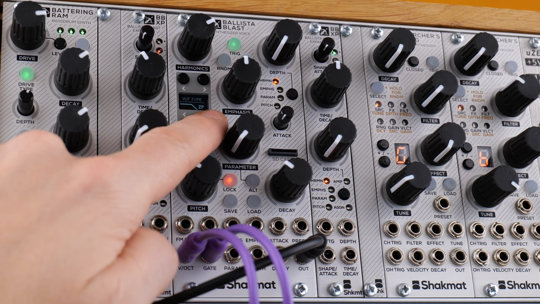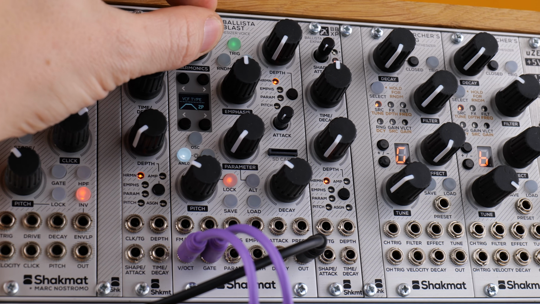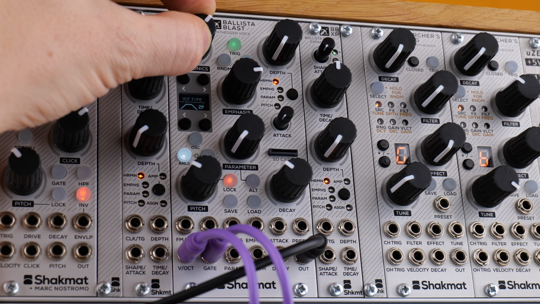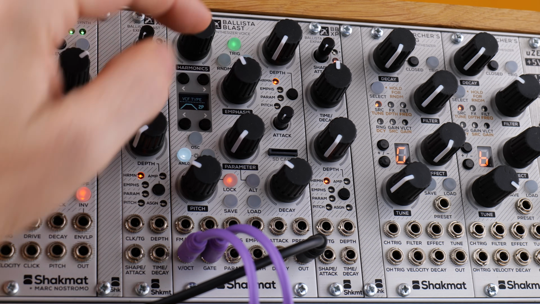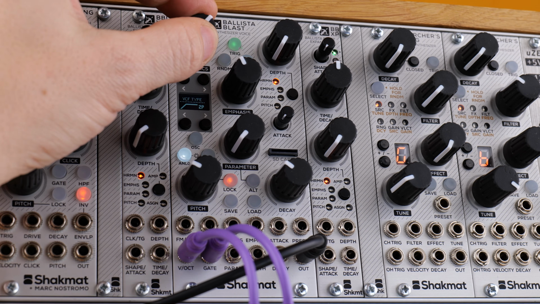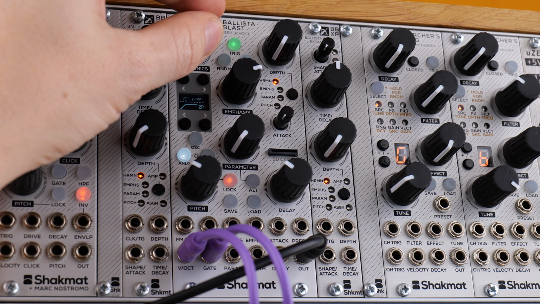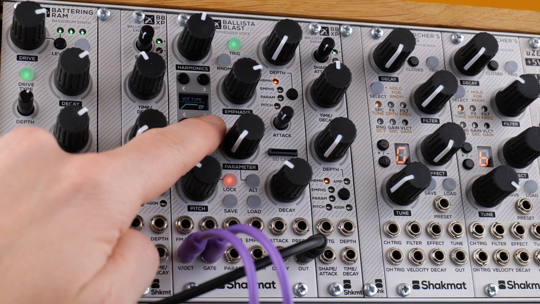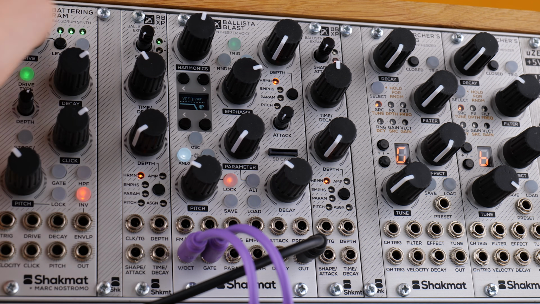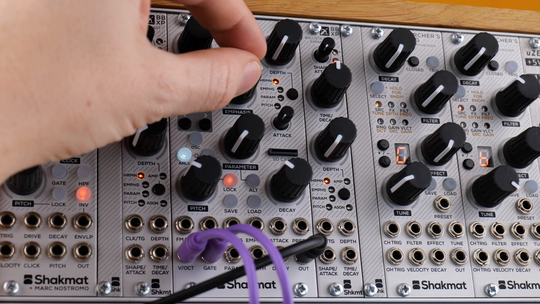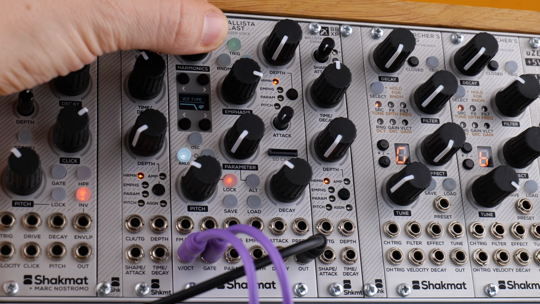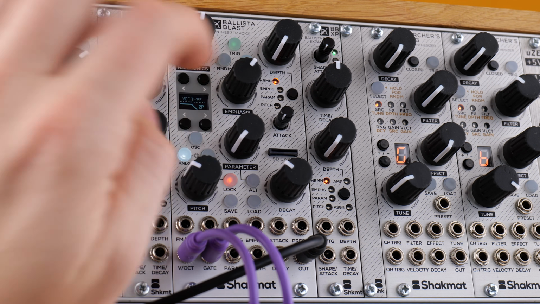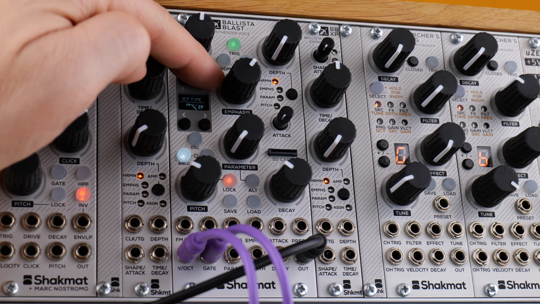Let's switch to the next type of filter, which is the two-pole bandpass. Next filter type is a high-pass filter, also a two-pole filter. And the fourth and last type of filter is a four-pole low-pass. As you can hear, it sounds more liquid and acid than the two-pole version. Let's now switch back to the two-pole low-pass filter.